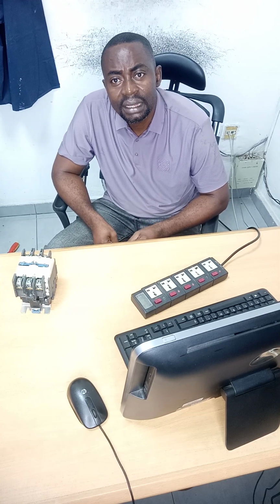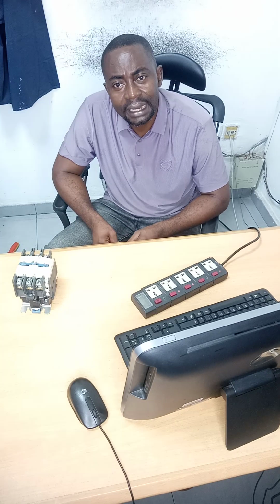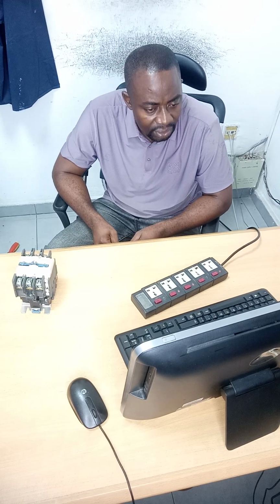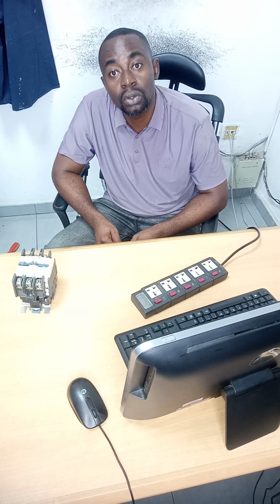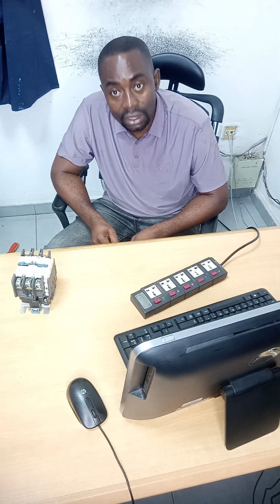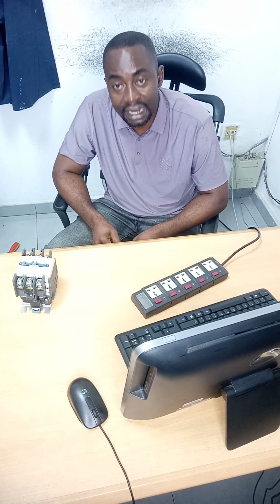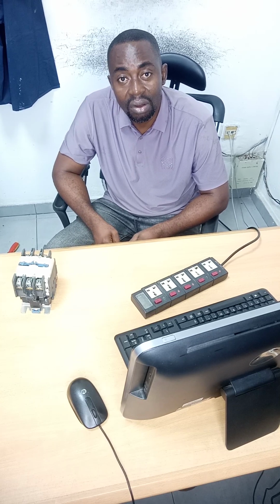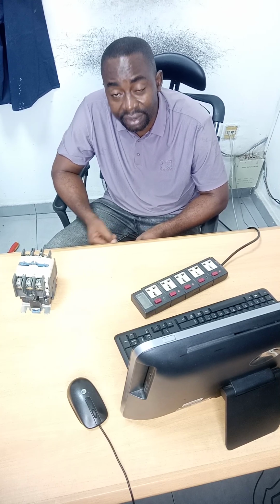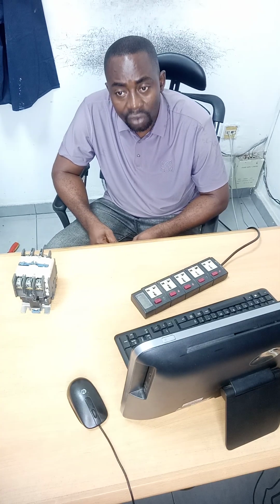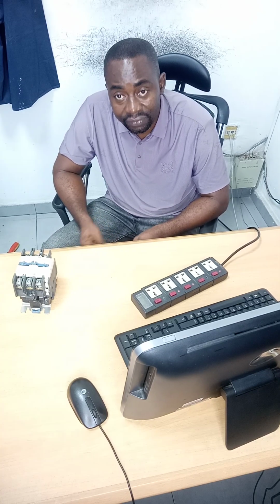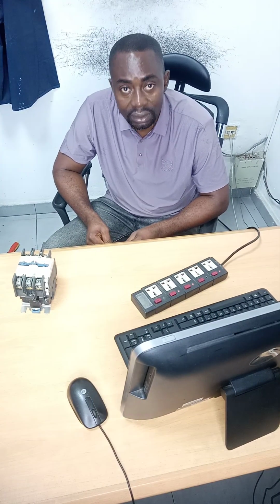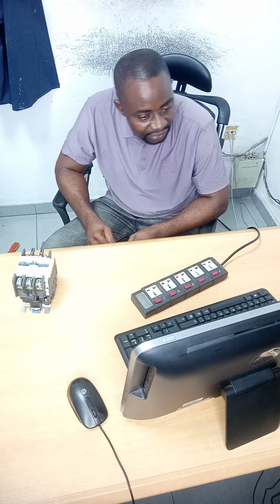Contactors are switching devices that are electronically controlled, and they are usually designed to frequently open and close electrical circuits. That is what they are designed for. Any cycle that requires repeated on and off over a particular period of time, you use a contactor in that kind of application.